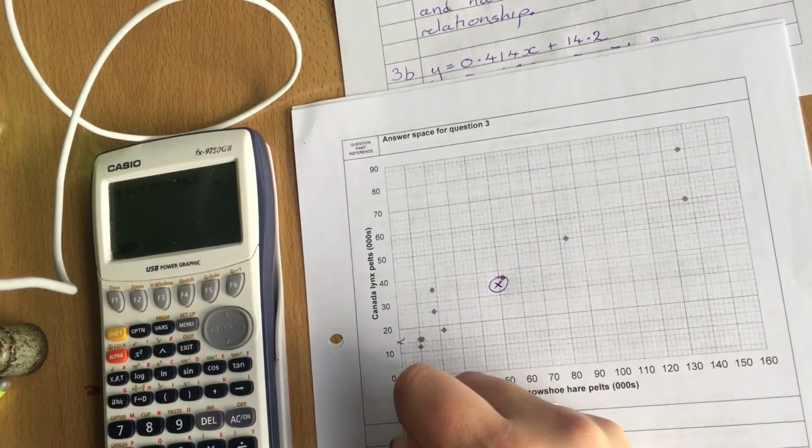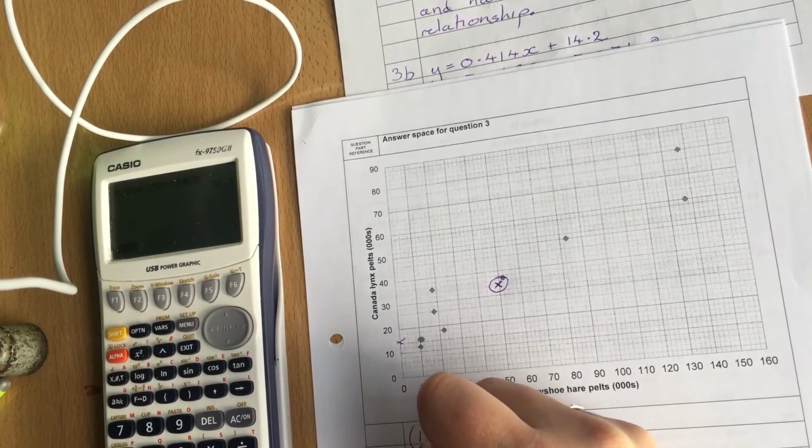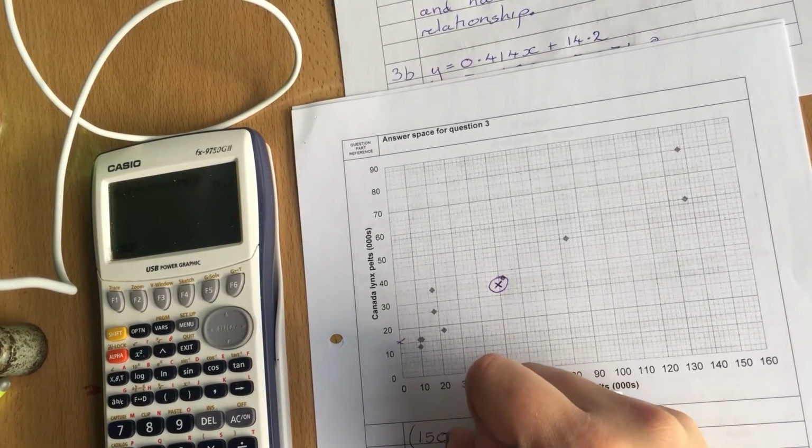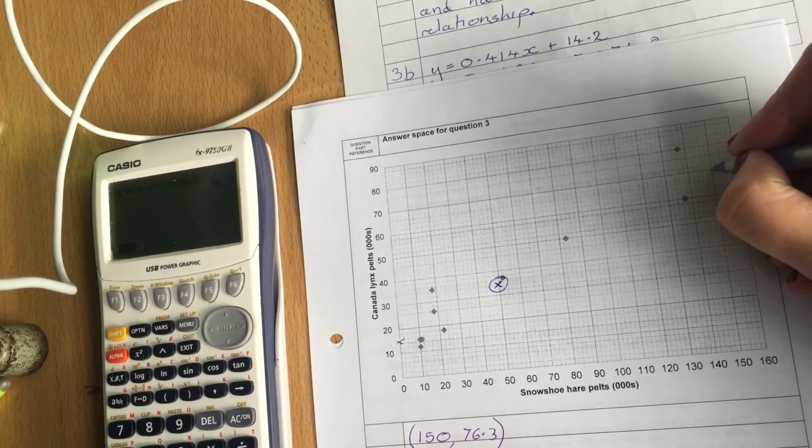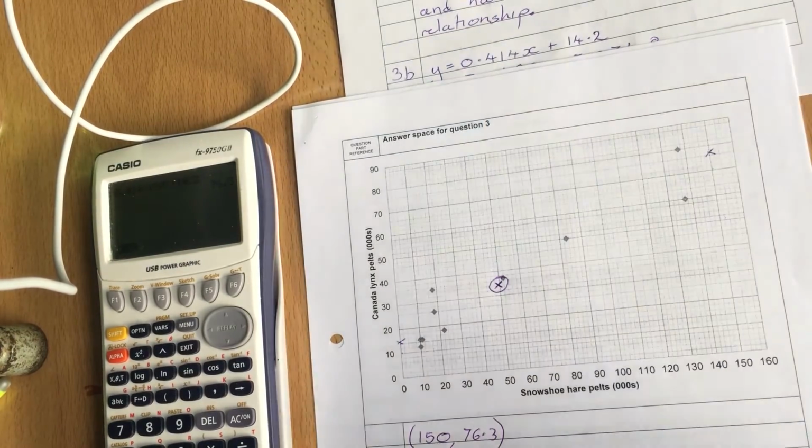So we've used 150 with 76.3. So 76.3 is going to be about there.